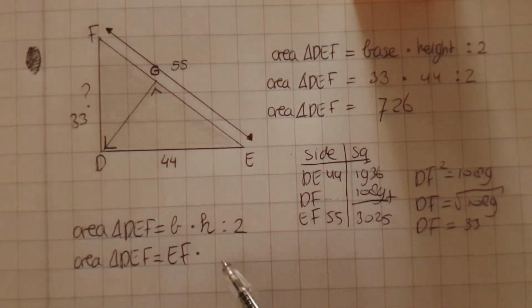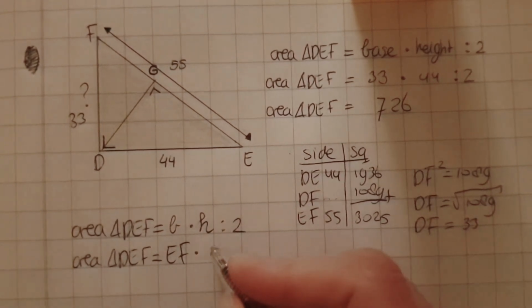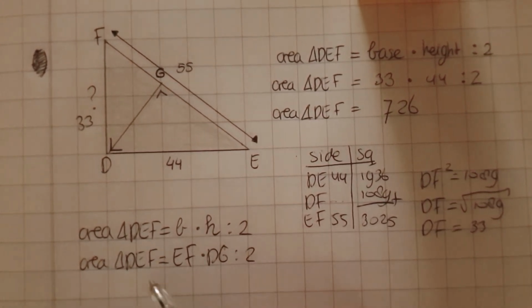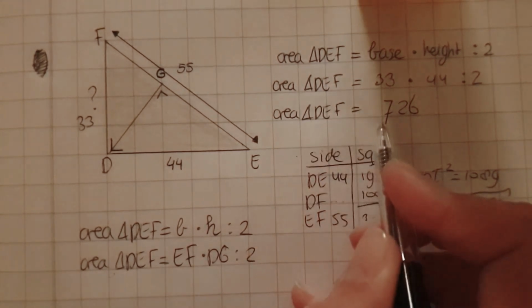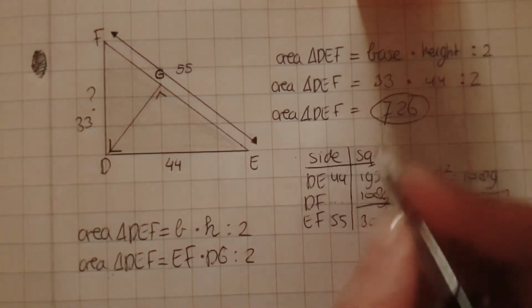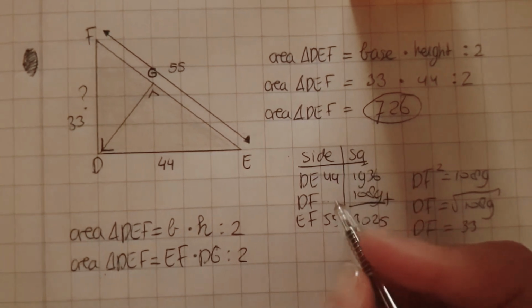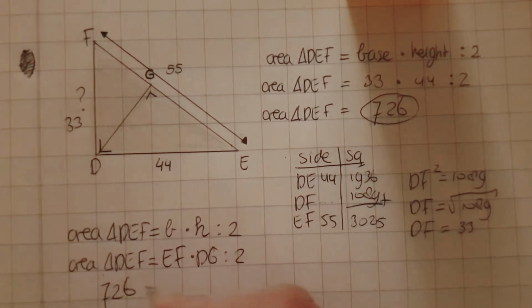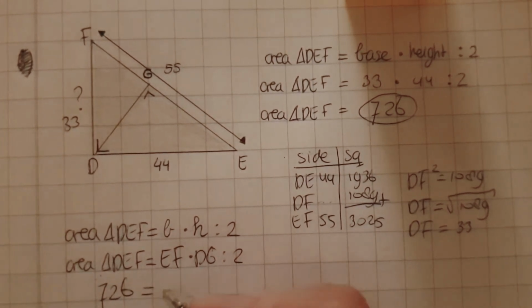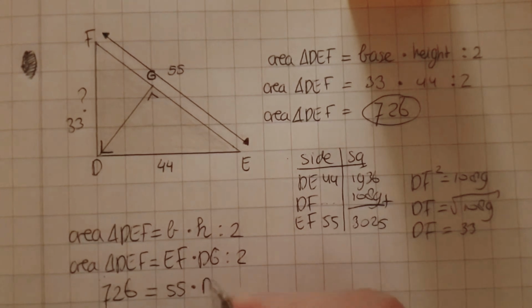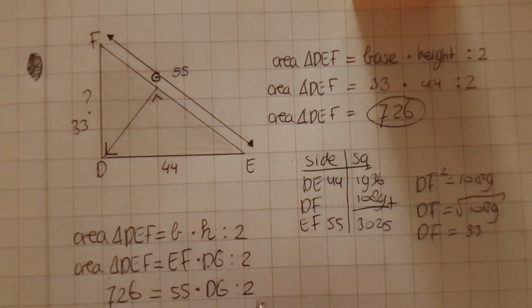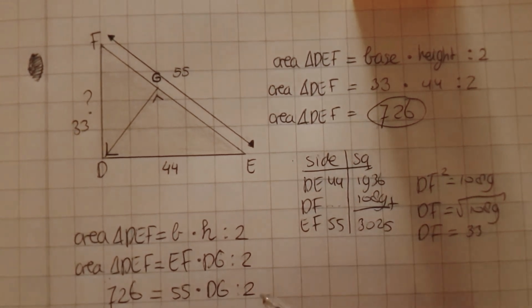So I can't calculate what DG is. So how am I supposed to calculate the area then? Well, let me write down DG first. So this is DG divided by 2. Well, you already calculated the area. We already know what the area is. It's 726. So what you need to do here is fill in 726 in the place of area. EF, we also know, is 55, times DG divided by 2. This is something that you have to write down, and from here, you're going to use the balance method and figure out what DG is.